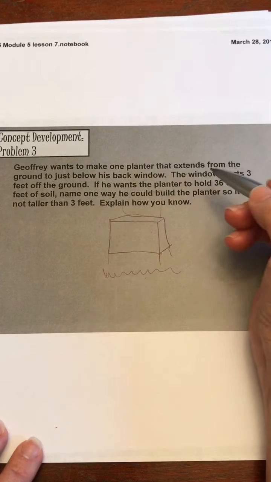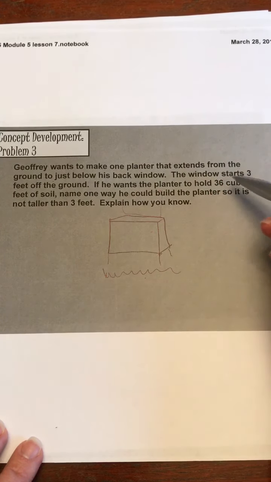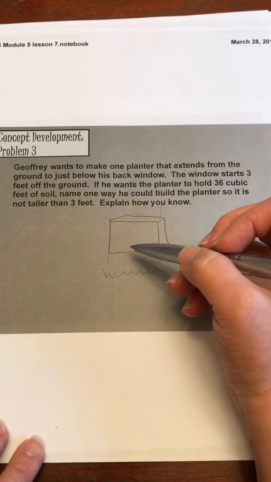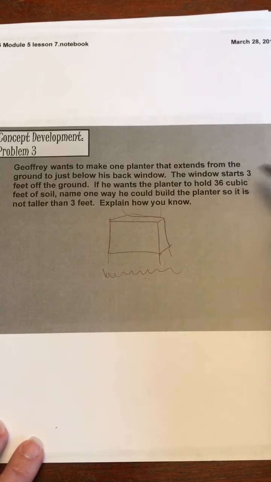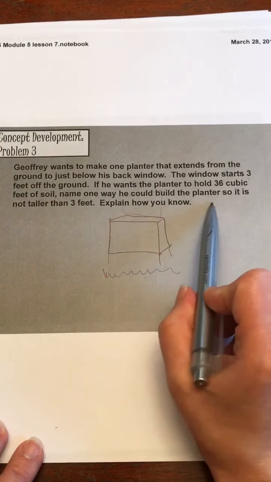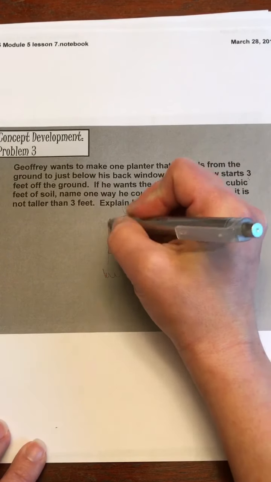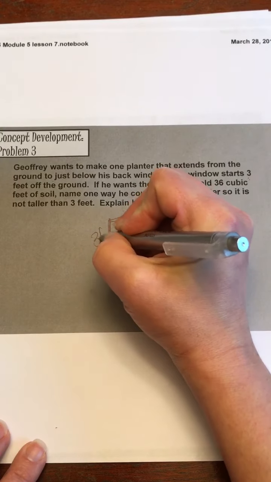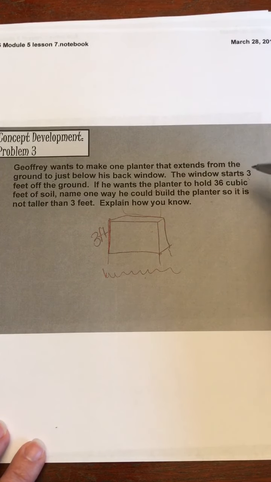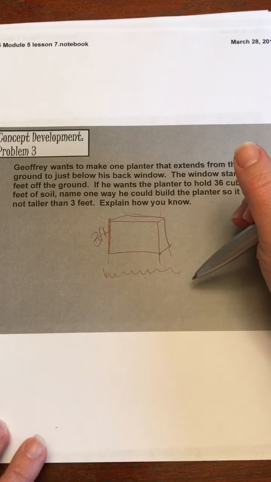So it's going to start 3 feet off the ground. Now, that looks like it might be important, but it's really not. It doesn't matter where he starts it off the ground. What we need to know is that the planter cannot be taller than 3 feet.